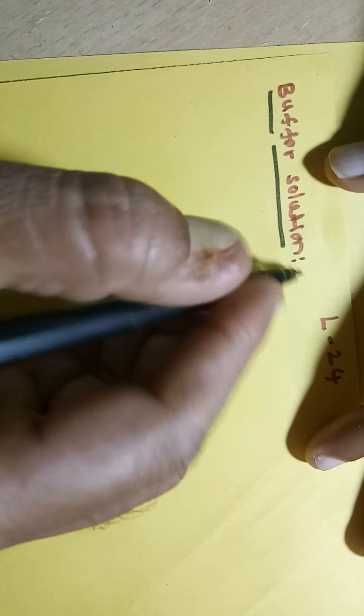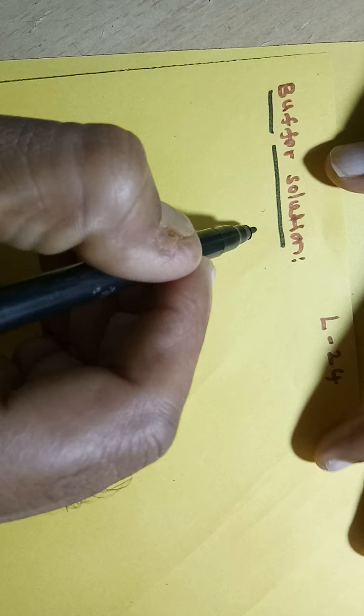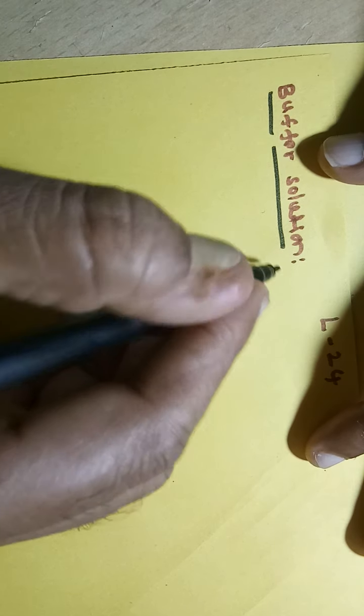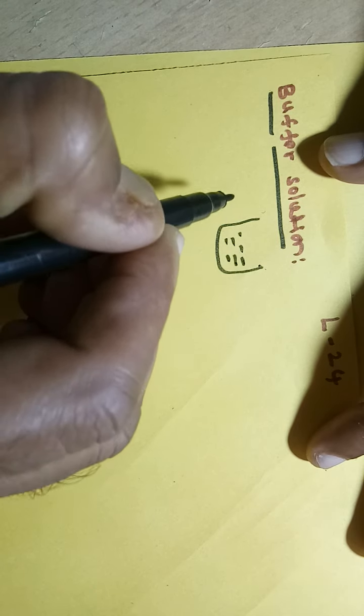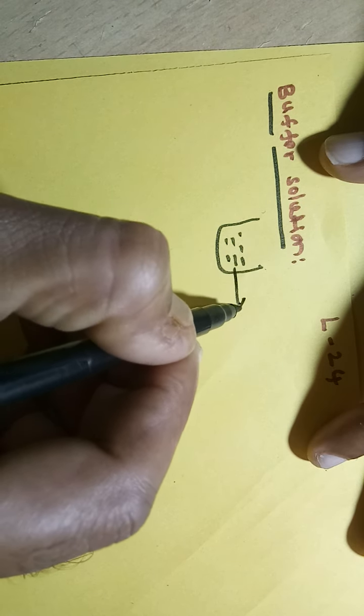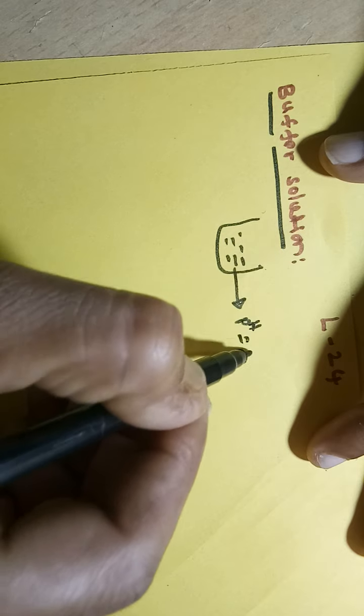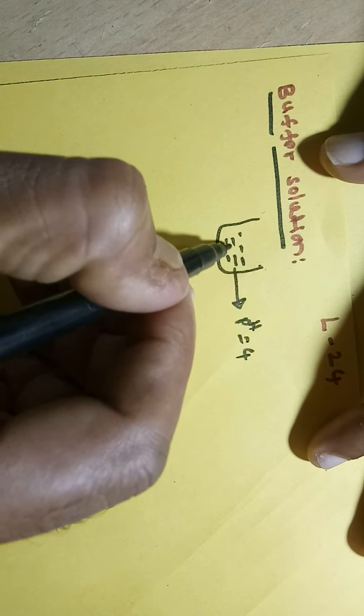Buffer solution means the solution which can resist the change in pH by the addition of a small quantity of acid or a small quantity of base to it. For example, let the pH value be 4.